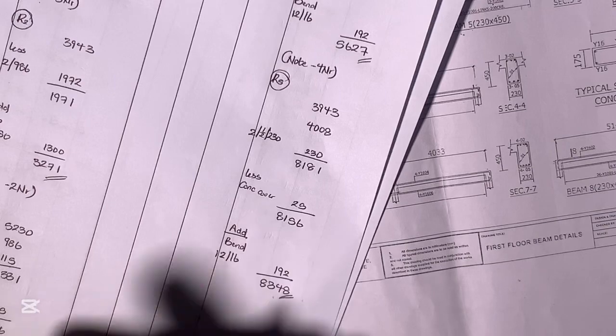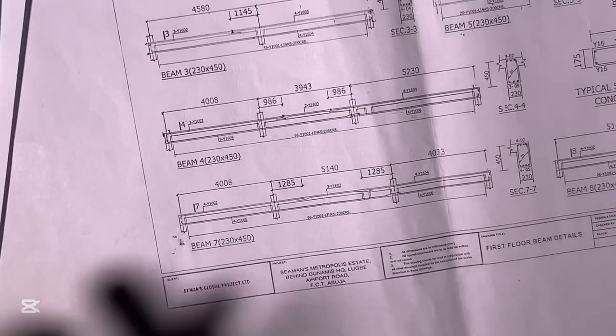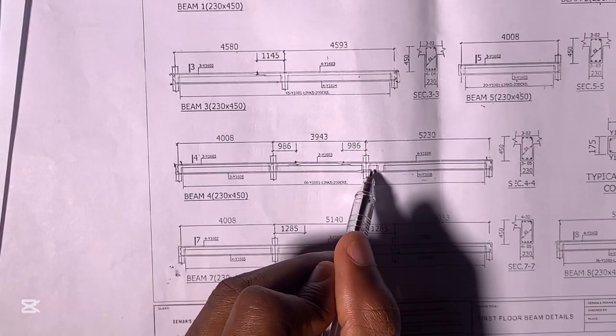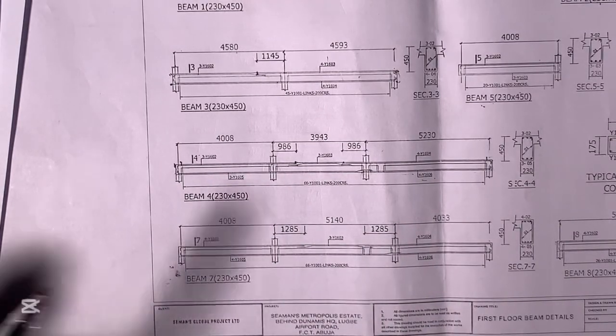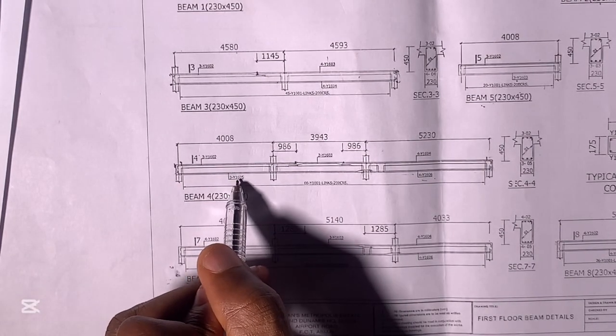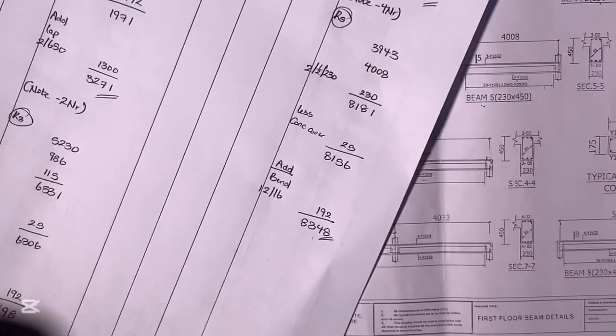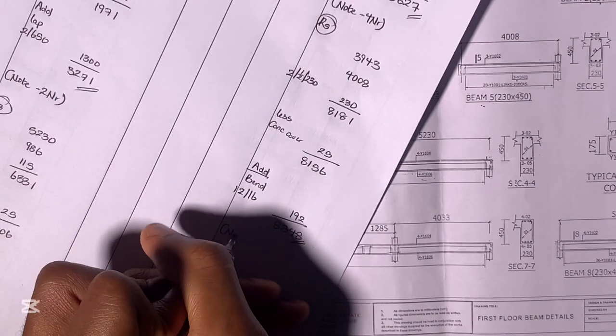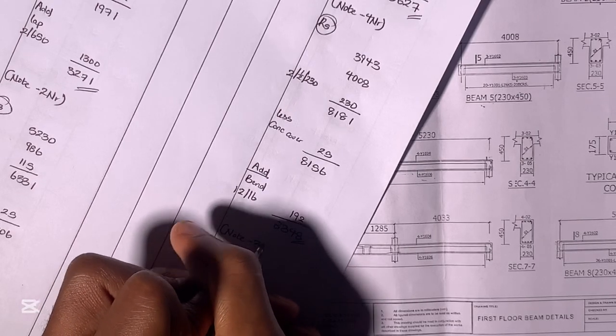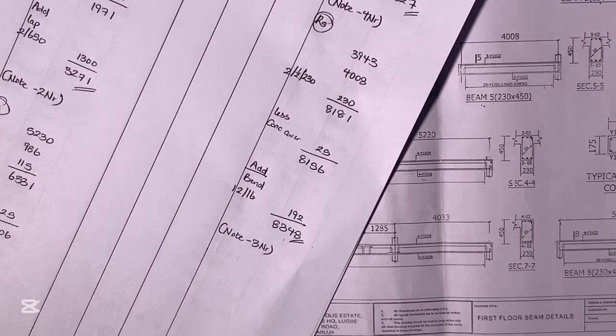So 8,348 is the length of this reinforcement. That's reinforcement 5 here of beam 4. And they say they are how many in number? They are 3 in number. So you now write a note: three in number. So with this, we are done for all the reinforcement in beam 4.